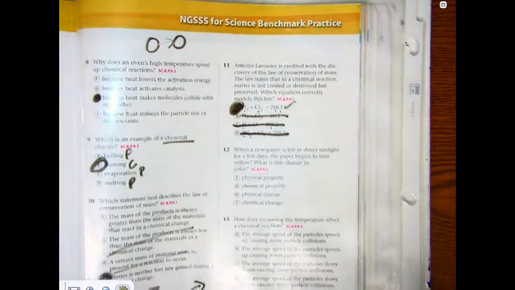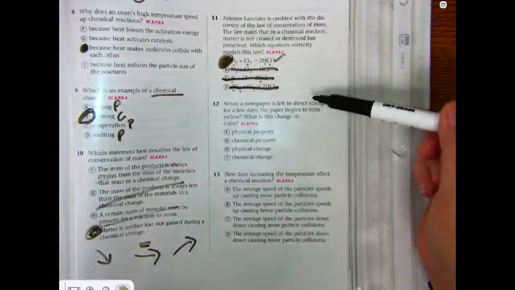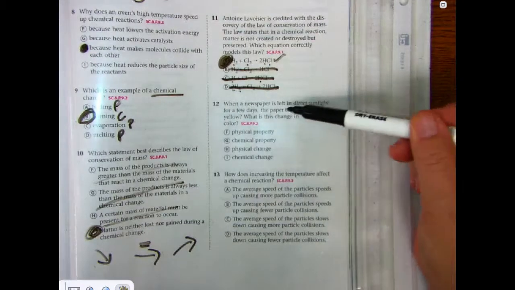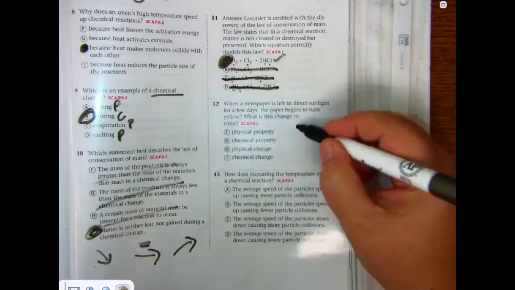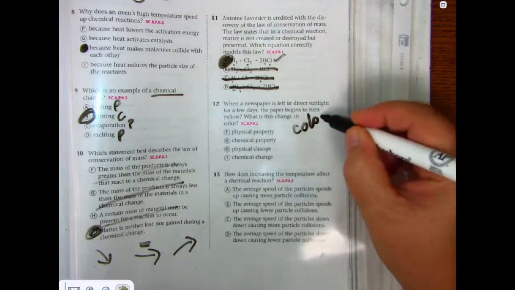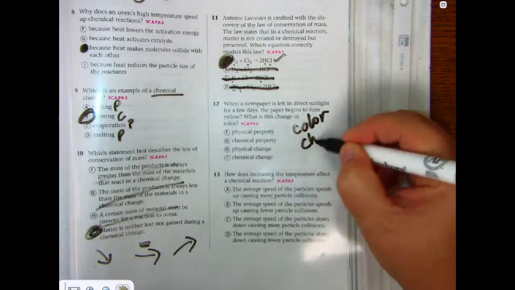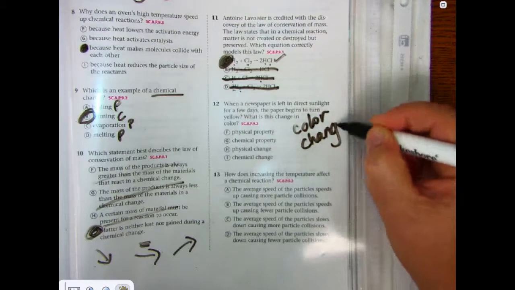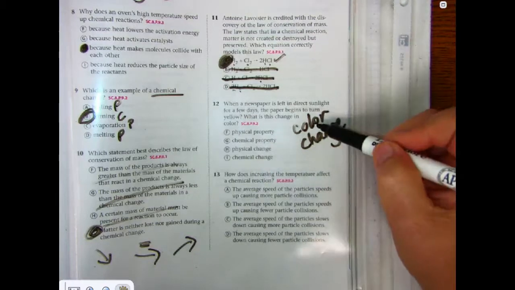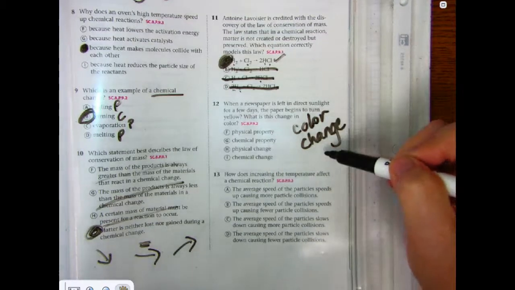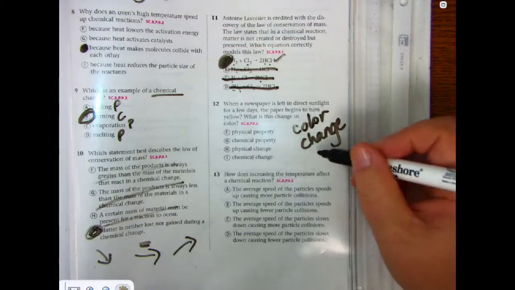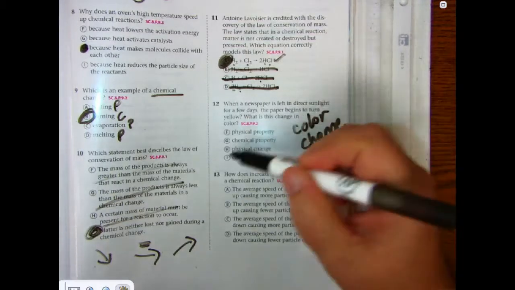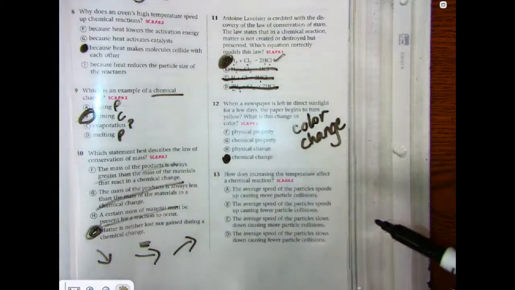So that's just balancing. When a newspaper is left in direct sunlight for a few days, the paper begins to turn yellow. What is this change in color? Color change is evidence of a chemical change. The 3 things that we need to remember are production of gas, color change, and a precipitate. And now that we know a temperature change is also evidence. So we need to say that it's a chemical change.